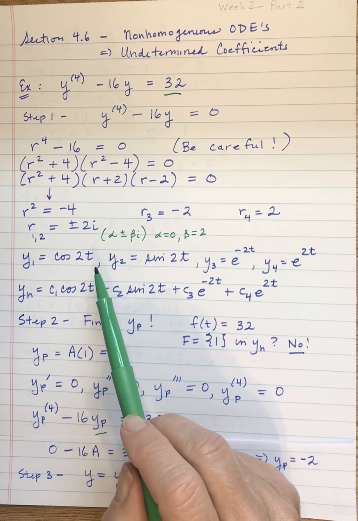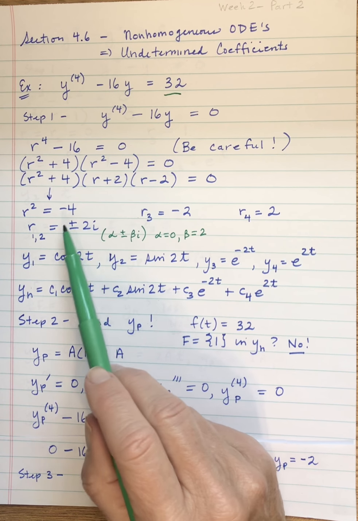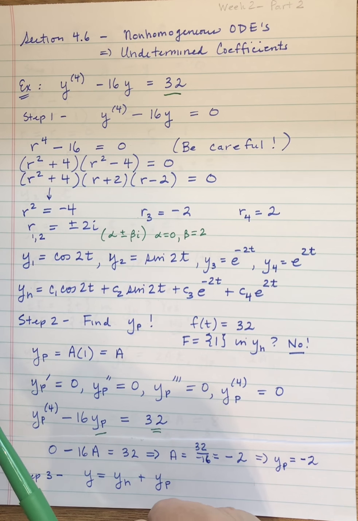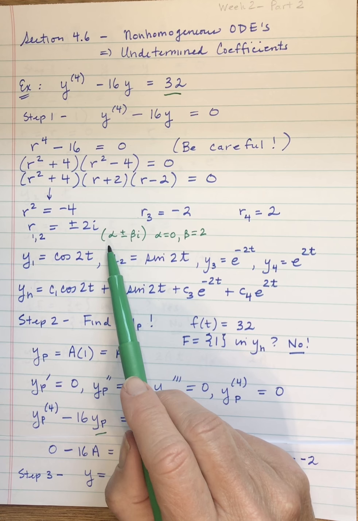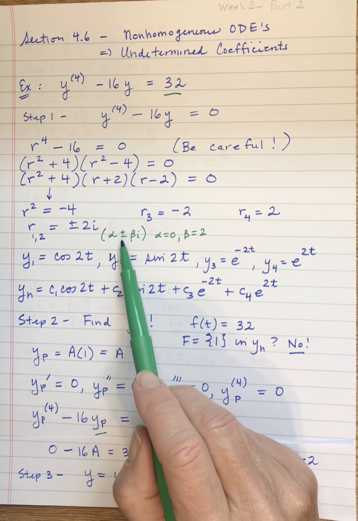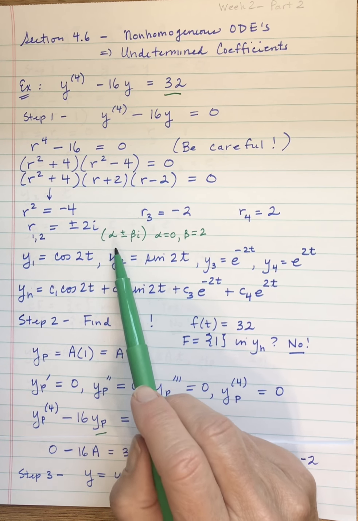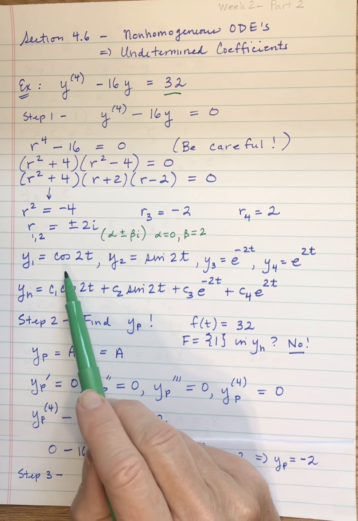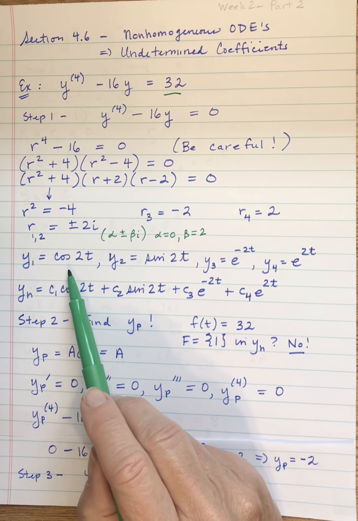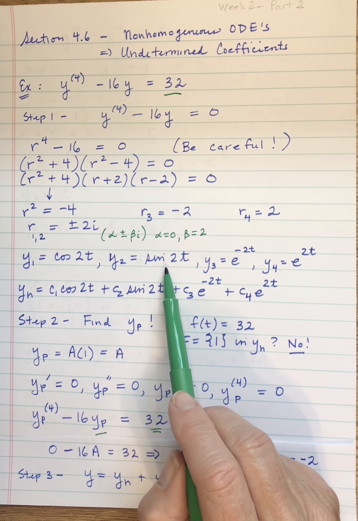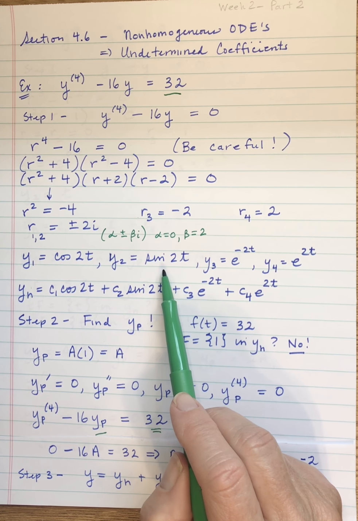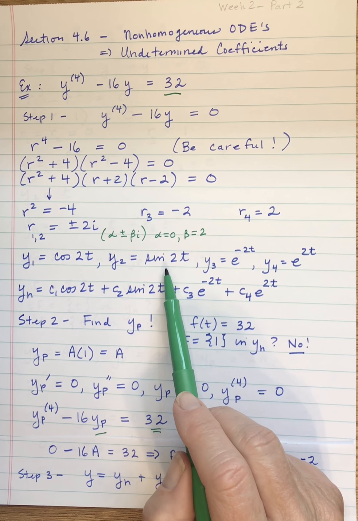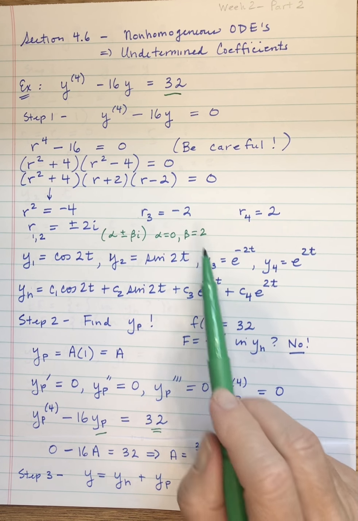Now how do we get our solutions? Let's think back. We have complex conjugate values here, thinking back to the form alpha plus or minus beta i. Our alpha here is 0. Our beta is 2. So that gives us the two solutions, cosine 2t and sine 2t. The exponential part is not there because e to the 0t is 1.